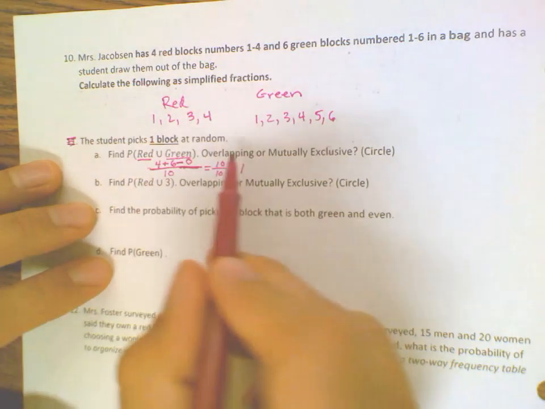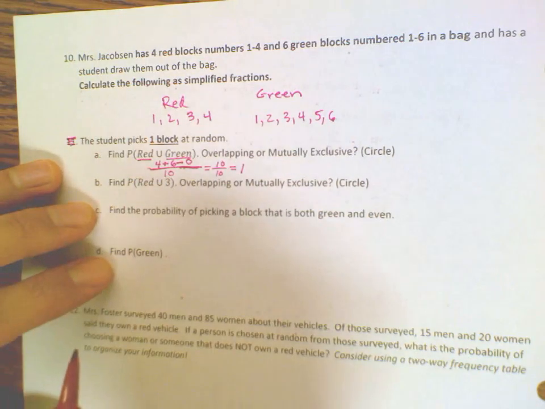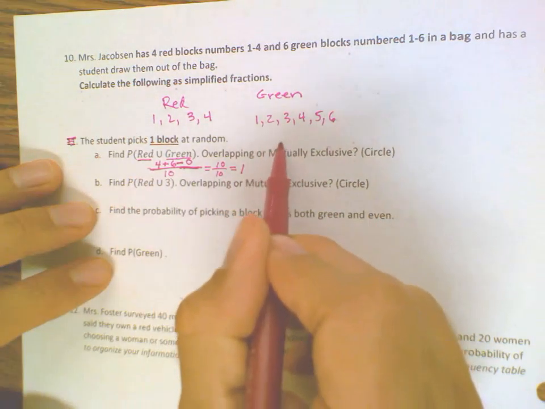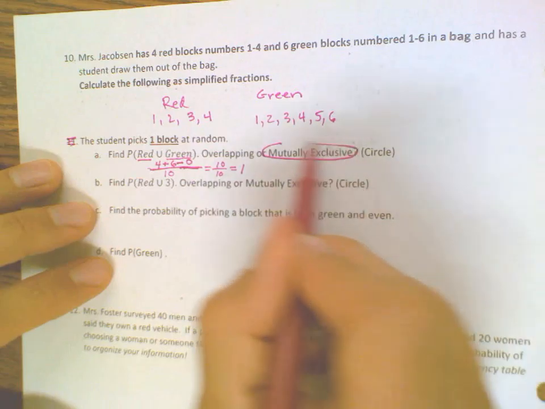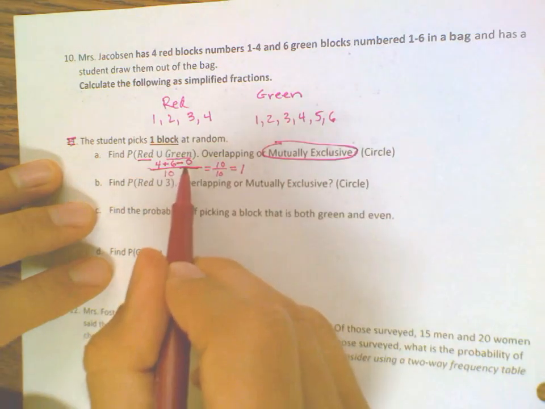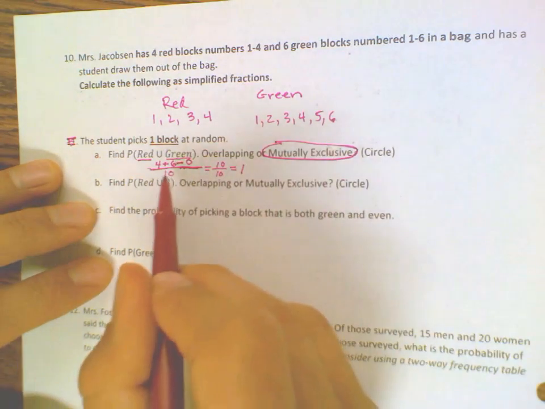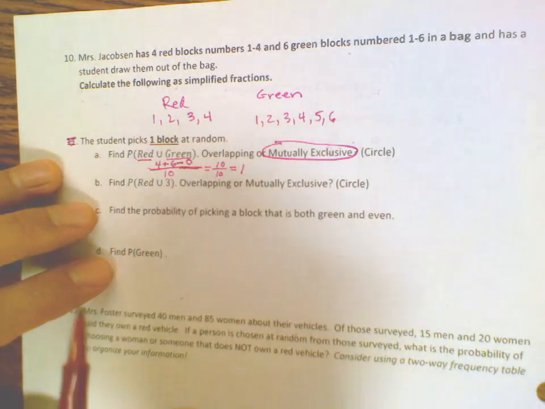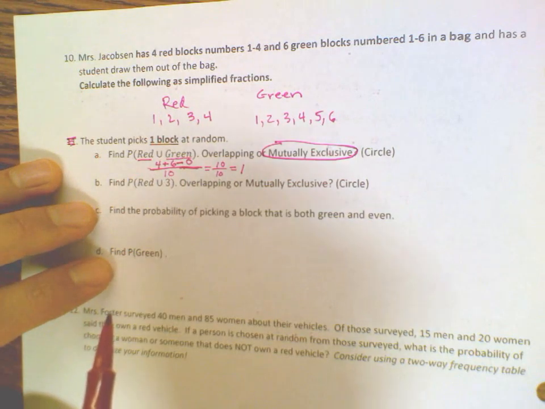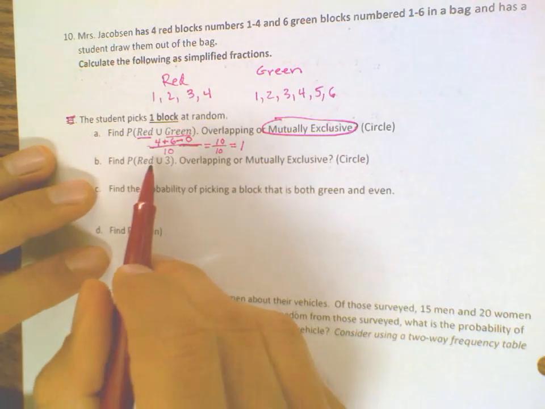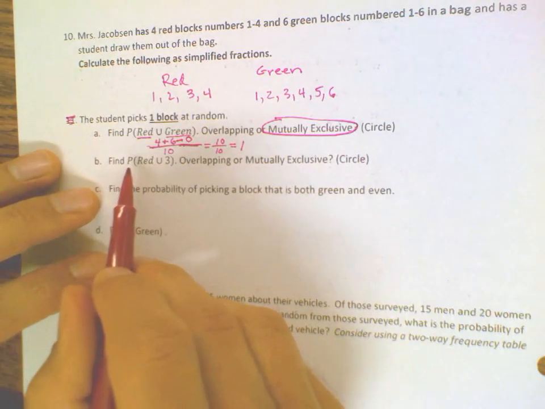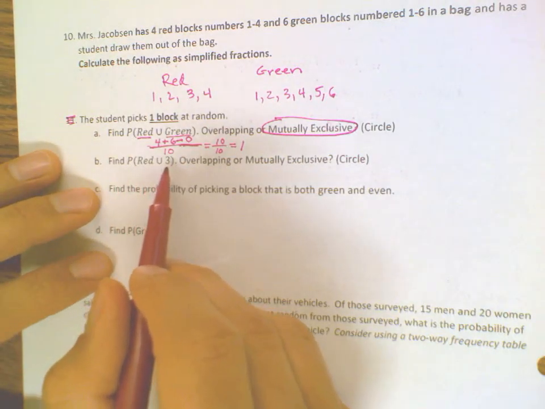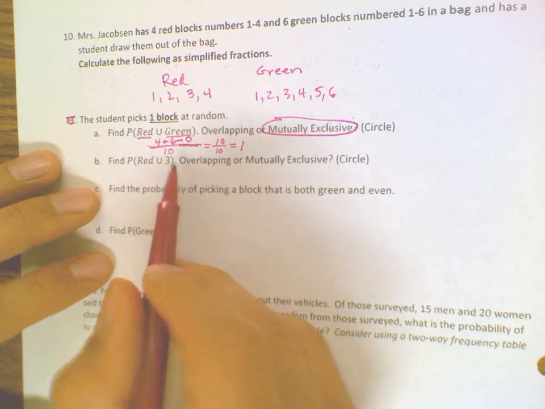Now, are these overlapping events or are they mutually exclusive? They're mutually exclusive because there's no overlap. You can't draw a red and a green at the same time if you're just drawing one block. Okay? Let's look at the next question, which says, find the probability of red or 3.